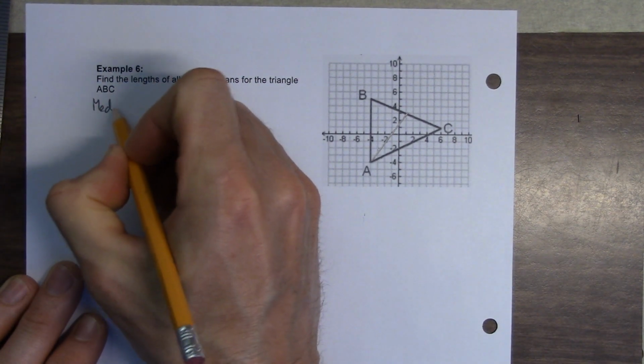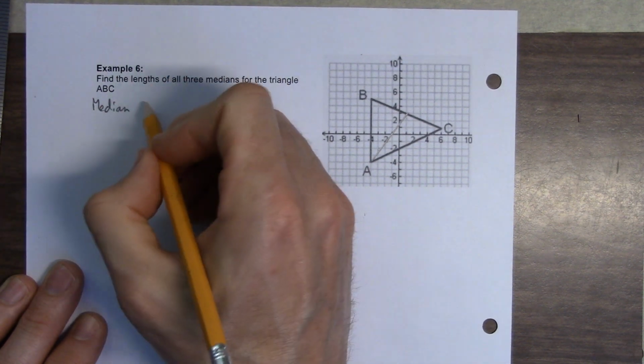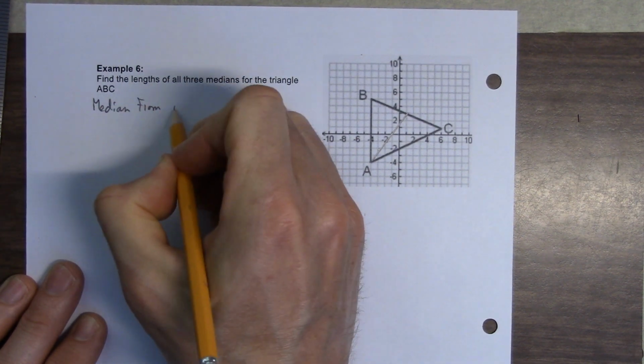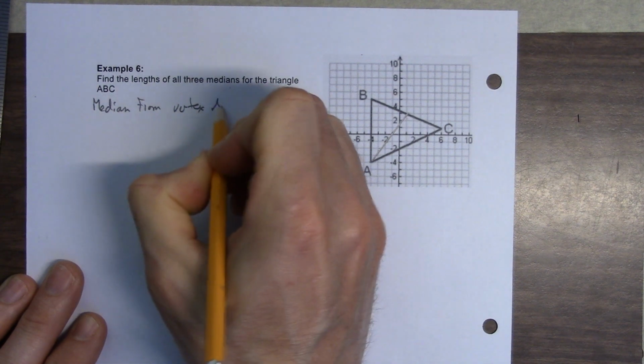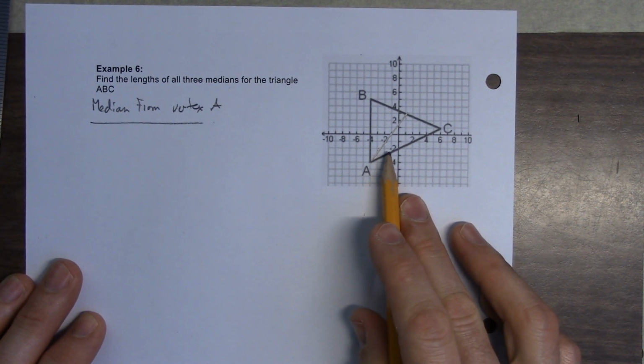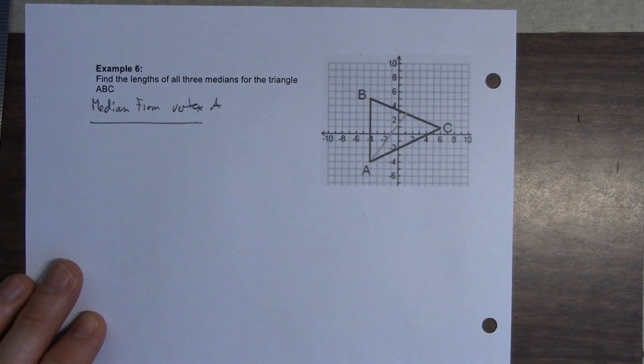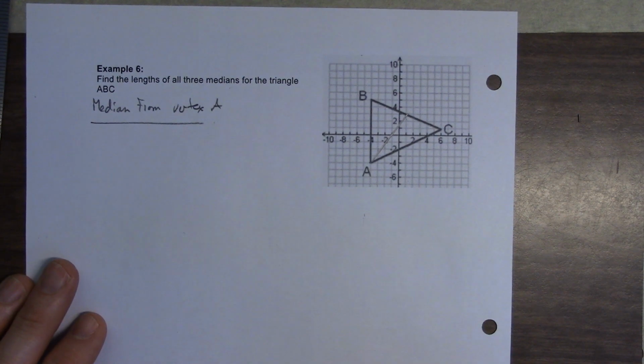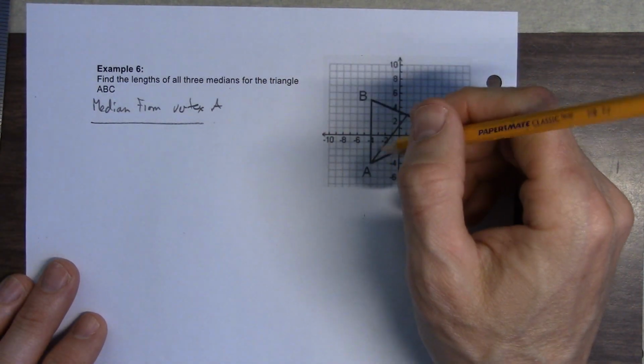So we could start off with the median from vertex A. Okay, this is the line that we're going for. We need to find the length of this line. So to find the length of this line, what do we need? What do we need to find the length of any line? Yeah.